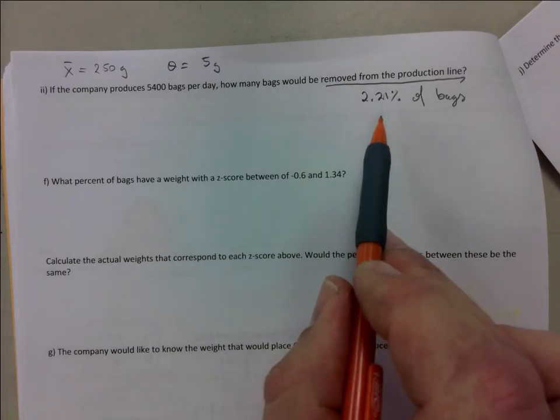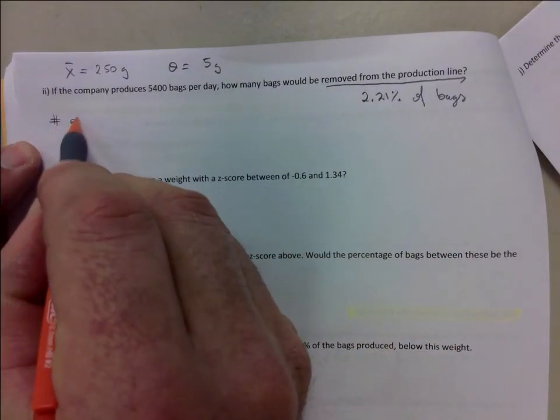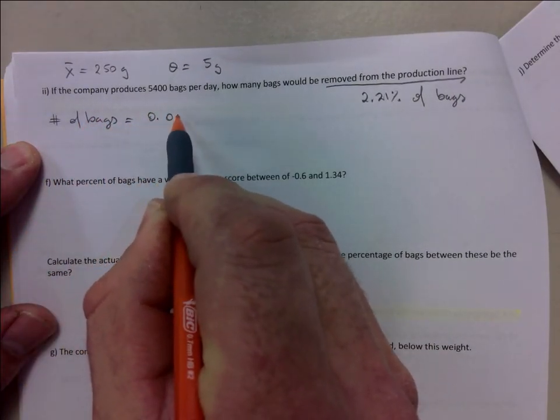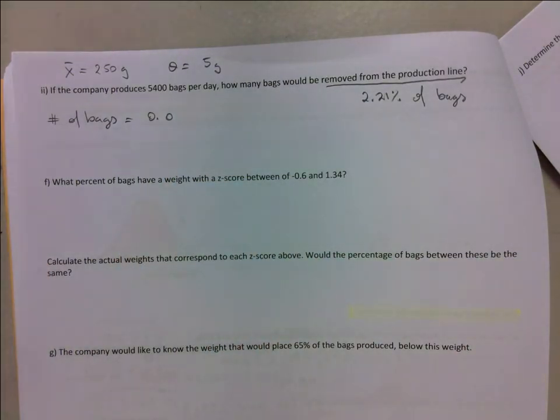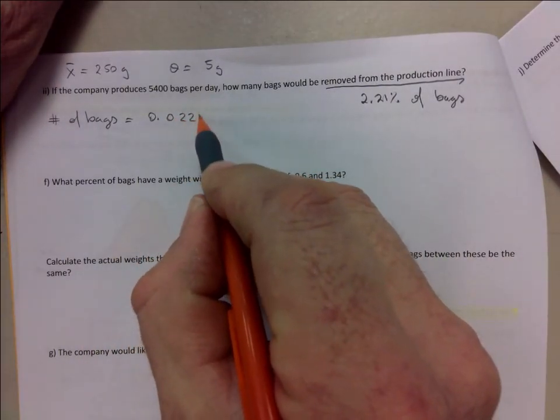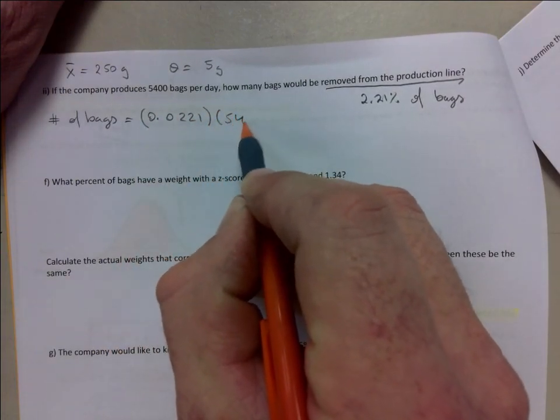So you've already done the work. Now you just need to go number of bags. We just go 0.0, is it this? Yeah, 2.21. Sorry, I just had to make sure. 0.0221 times 5,400.